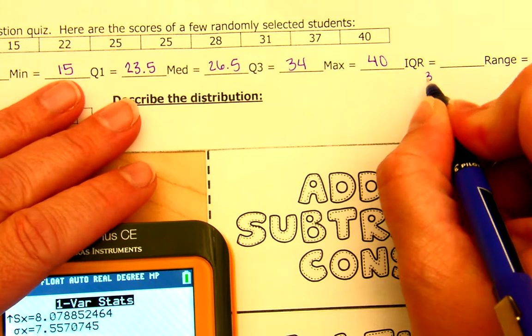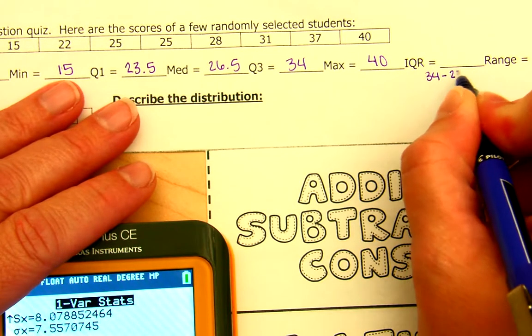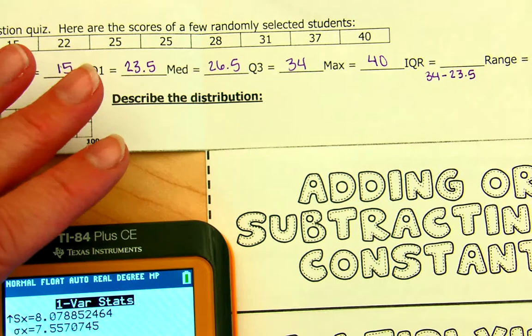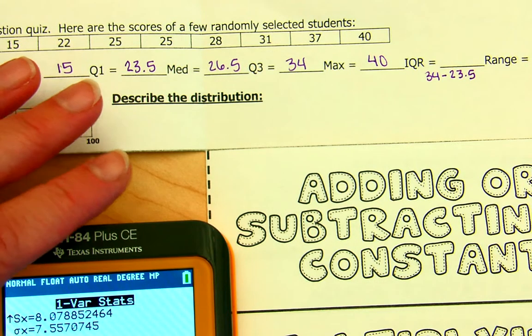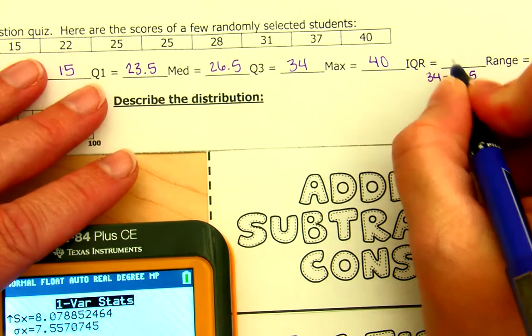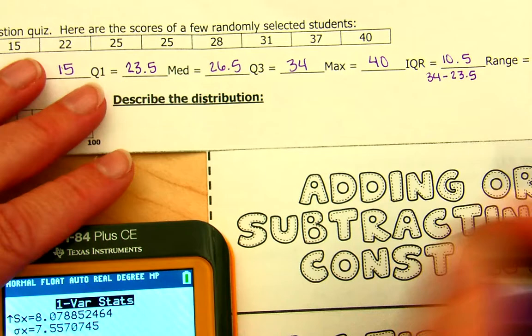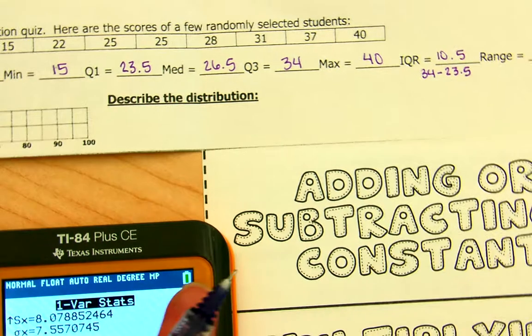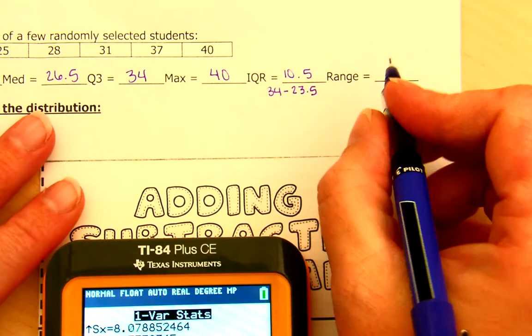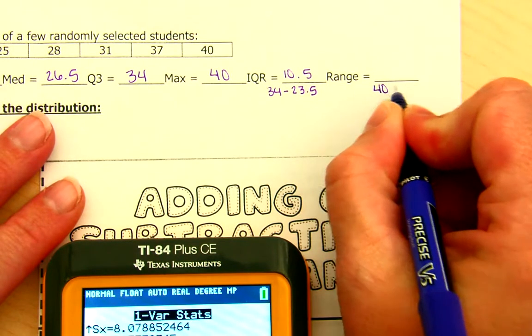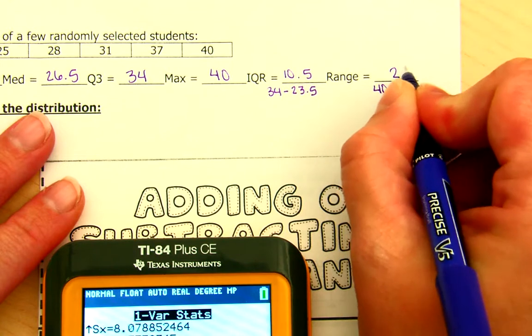So I'm going to do 34 minus 23.5. And then the range is going to be what? Max minus min. I heard somebody kind of whisper it. So 40 minus 15 would be 25.